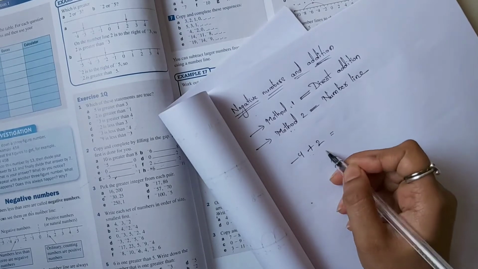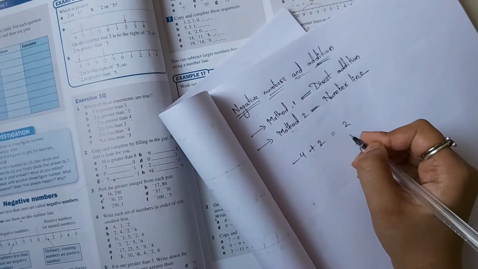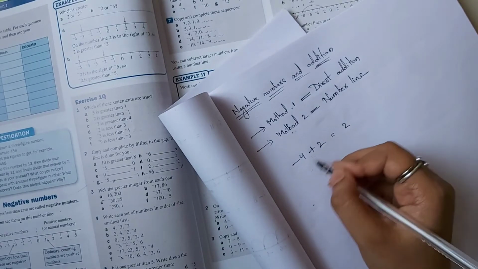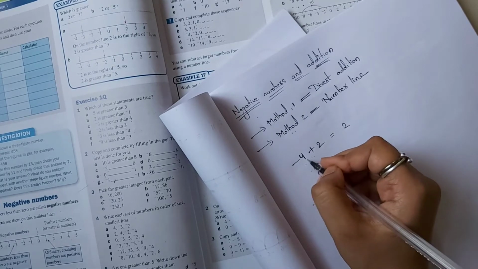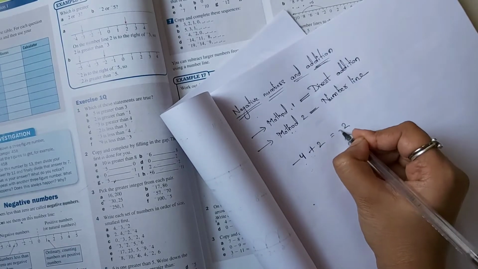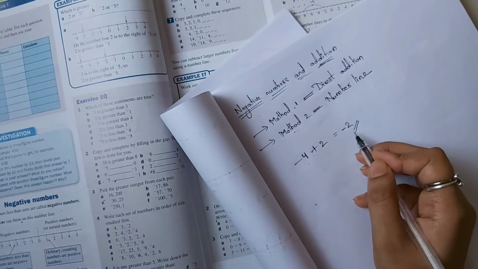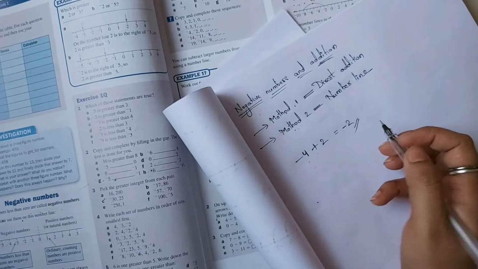Okay, 4 minus 2 gives you what? That's right, 4 minus 2 is 2. What is the greater number from these two? That's right, it is 4, right? So 4 is negative or positive? It is a negative number. So our answer will also be a negative number. Clear? This is how we do method 1, which is a direct addition or direct subtraction, you can say.